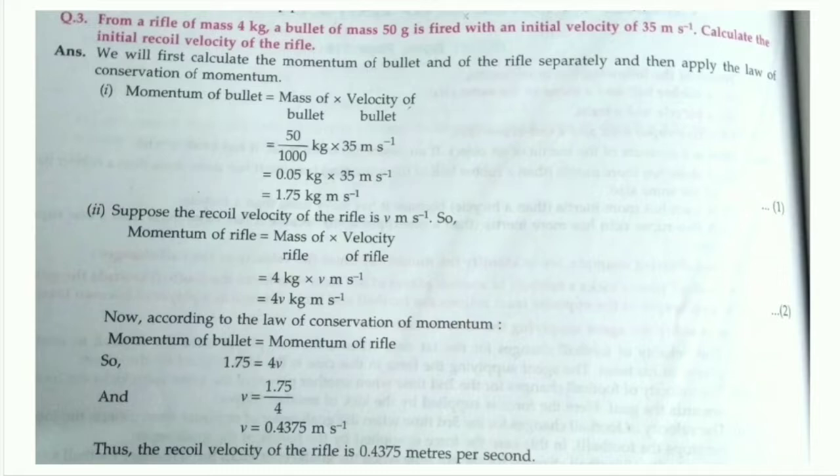Now, according to the law of conservation of momentum, momentum of bullet equals momentum of rifle. So 1.75 from equation 1 equals 4v from equation 2. So v equals 1.75 upon 4. Therefore, the velocity v equals 0.4375 meter per second.